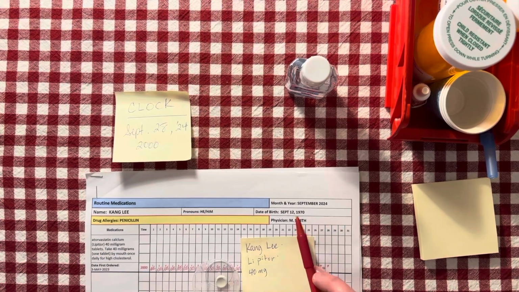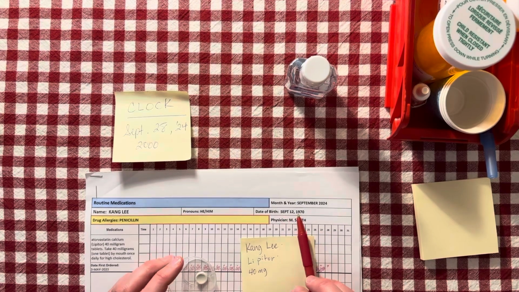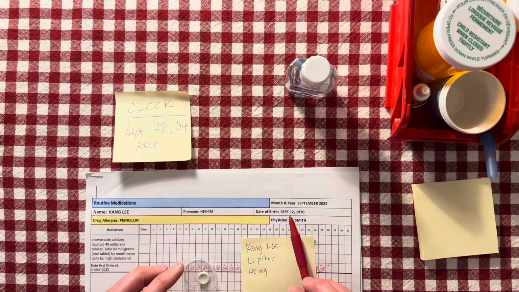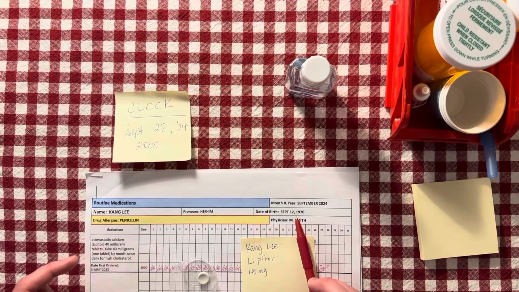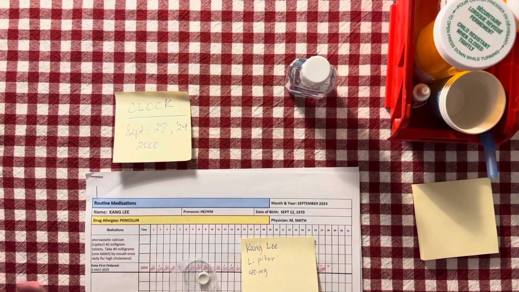Can you tell me your birthday, please? 12th of September, 1970. That's what I see on the MAR as well. So I know now I have the right person to give this medication to.